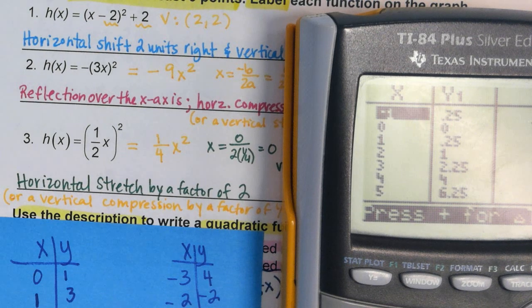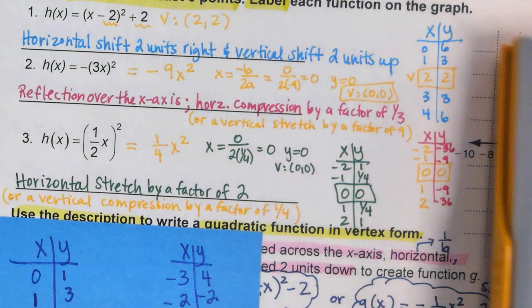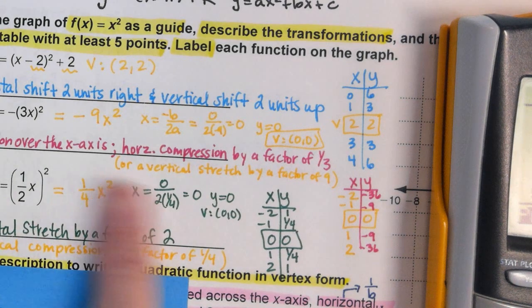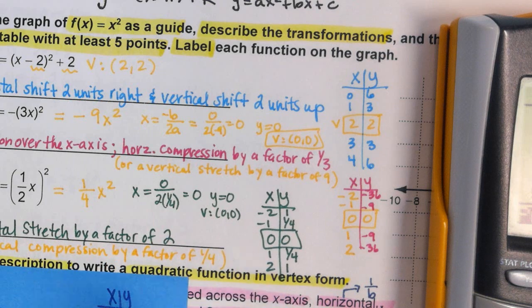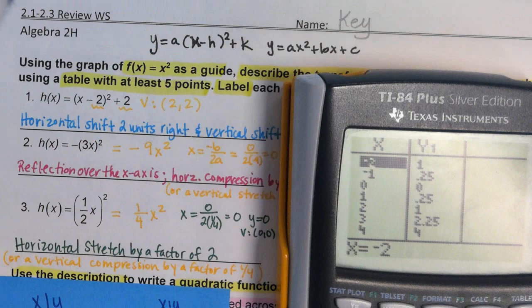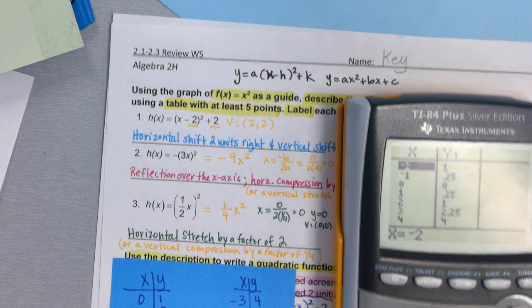And then I just can't tell you what buttons to push when you're on the quiz. So I would just practice this now to make sure that you remember it. And that way, if you have a question, I can answer it for you today. For number 3, we have 0, 0. So I would just go 2 up and 2 down from that. And you should see, once you have the vertex, you're going to be able to see the symmetry.